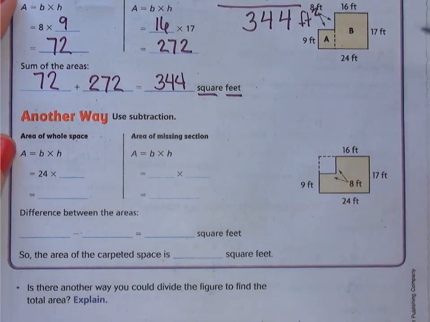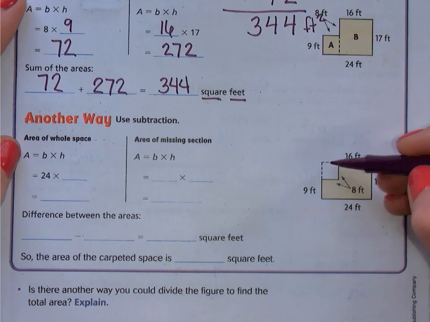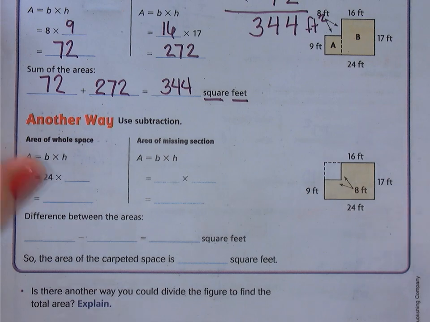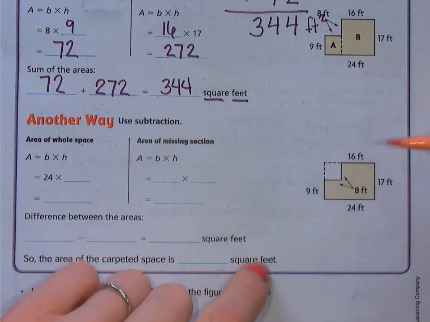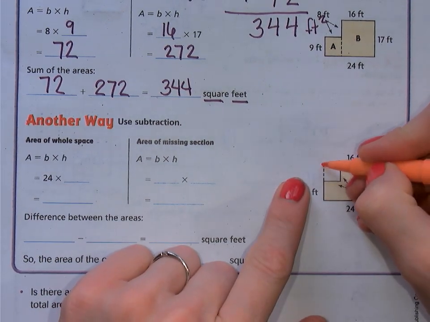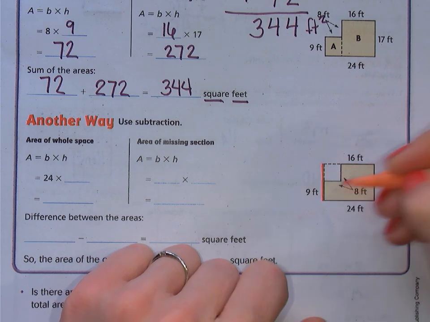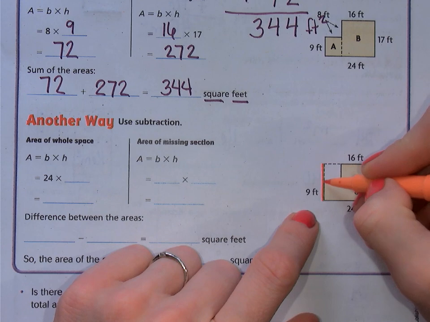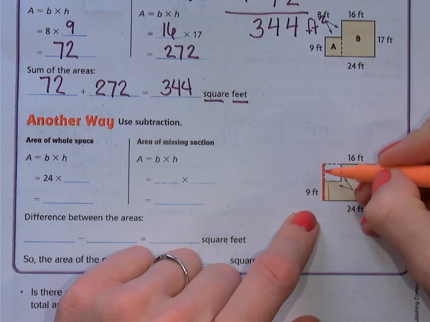They're telling you, let's just imagine this is one whole rectangle. What would this whole big rectangle, this whole length be? Is it 9? No, it's not 9. 9 is just from here to here. What's this whole side?